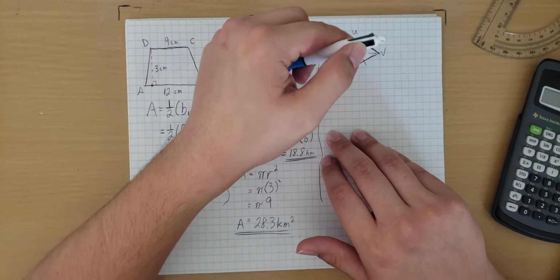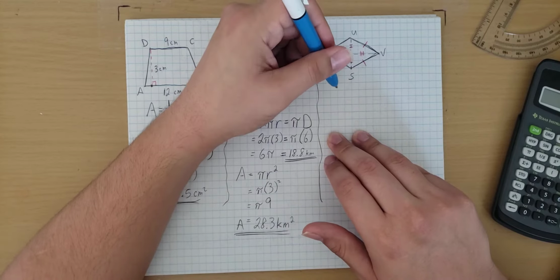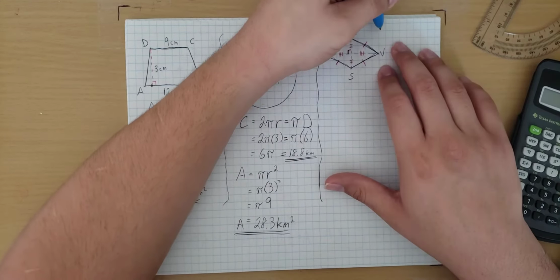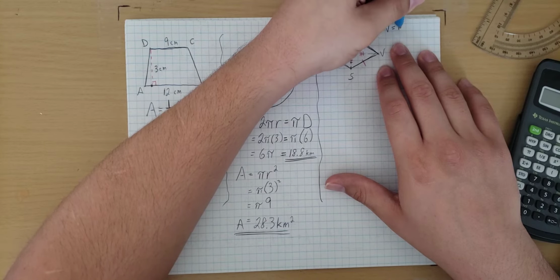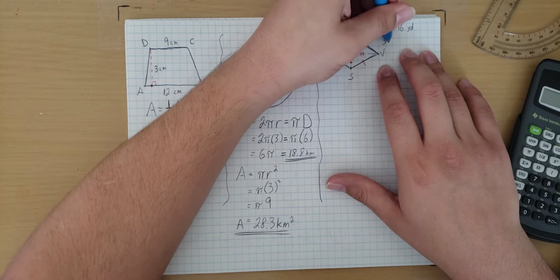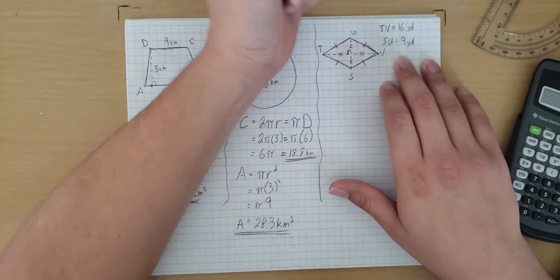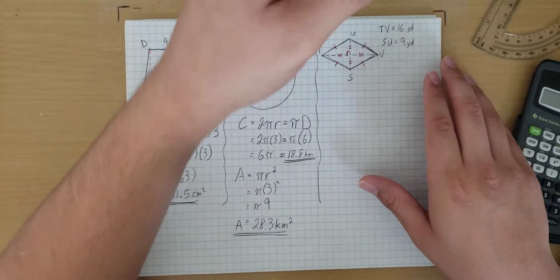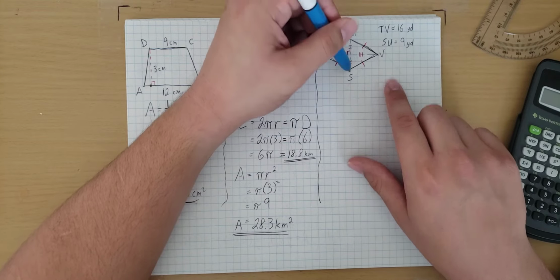All right. So we look at what we know. So we have the picture, and it's kind of tucked away in the corner on the page there. We are also told that TV is equal to 16 yards and SU is equal to 9 yards. So let's start with the area, since we have the length of the diagonals. TV, diagonal 1, SU, diagonal 2.